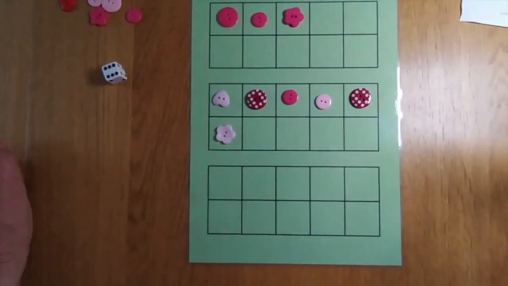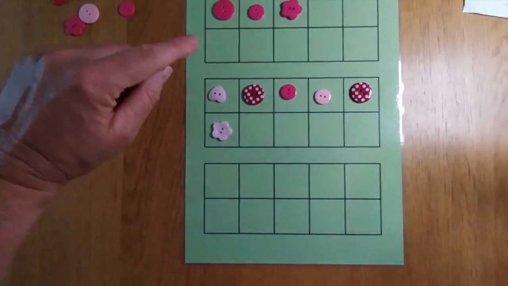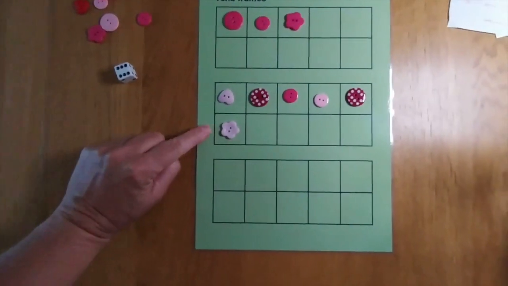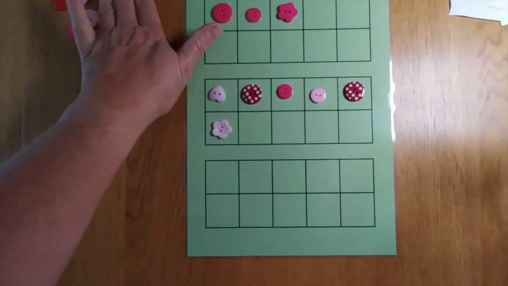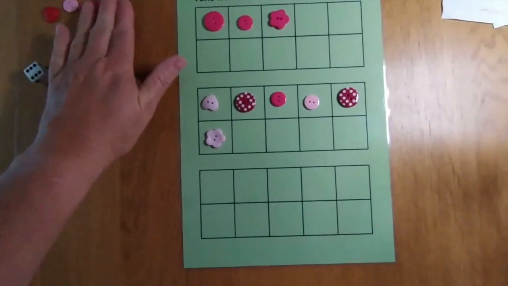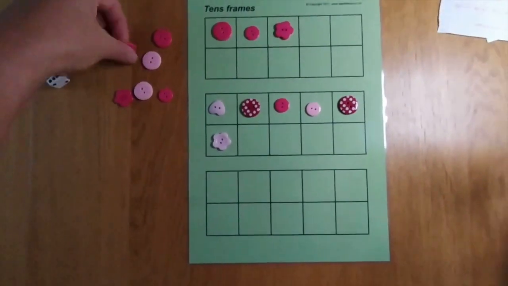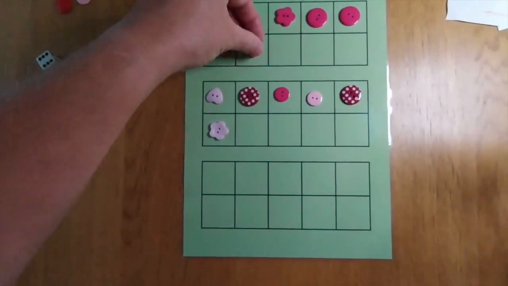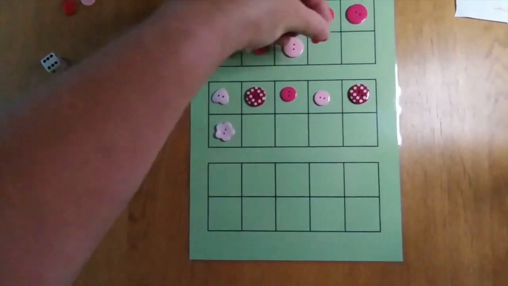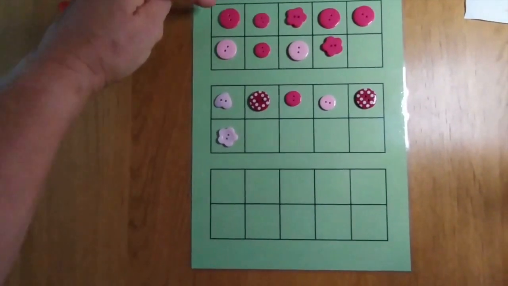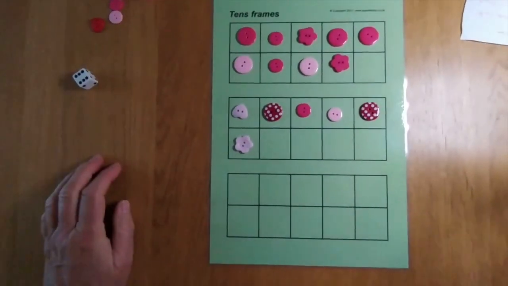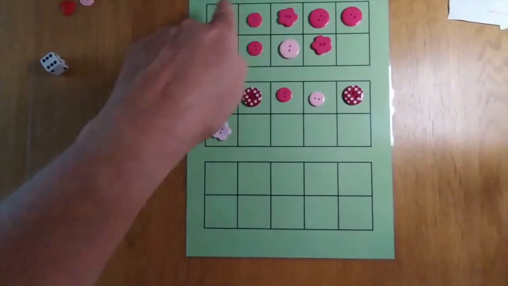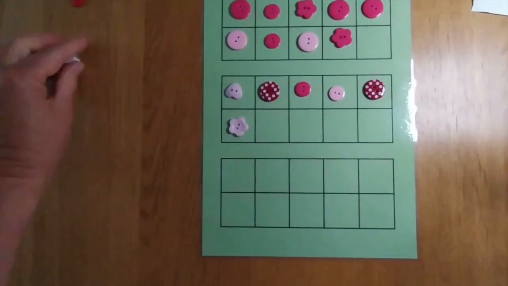And then the next person goes. So they get a 6. I could put it in there. I can't put it in here because it won't fit. Okay, there's only space for 4. So I get my 6 counters, 1, 2, 3, 4, 5, 6. And this time I think I'll put them in here. 1, 2, 3, 4, 5, 6. And in this case, I filled 9, so there is 1 left to make 10. Or I could say 10, take away 9, leaves 1.